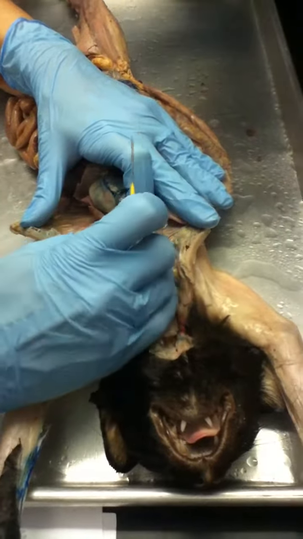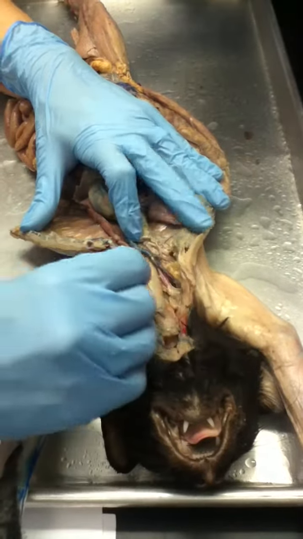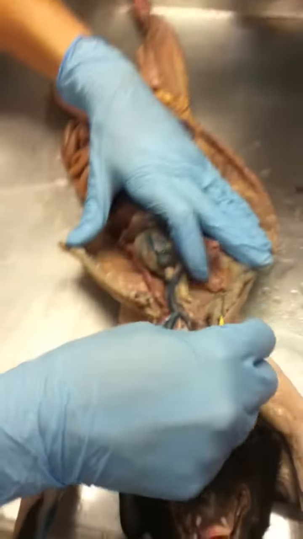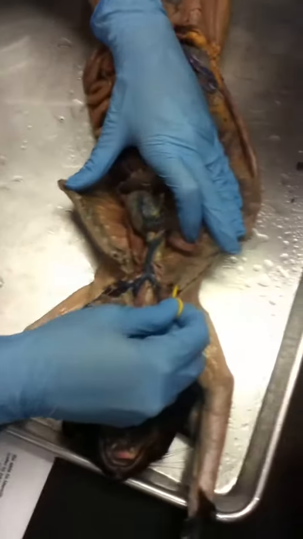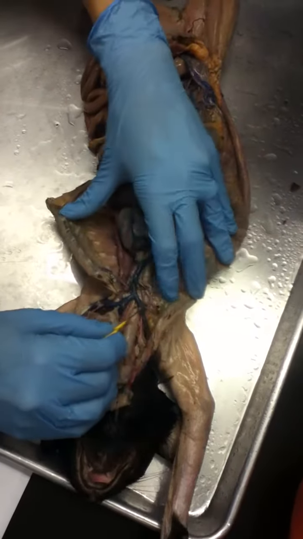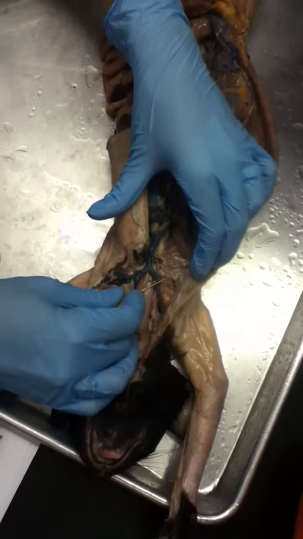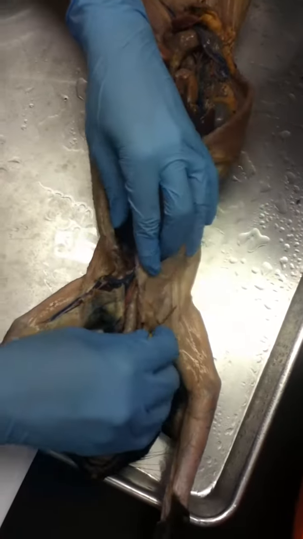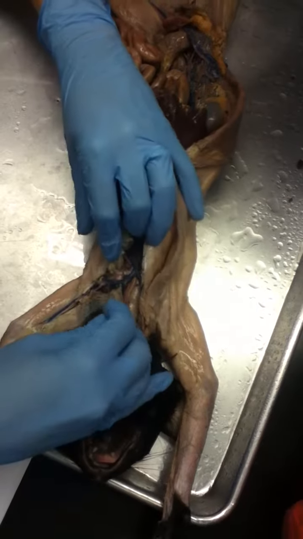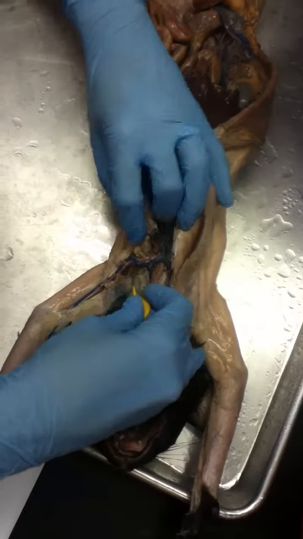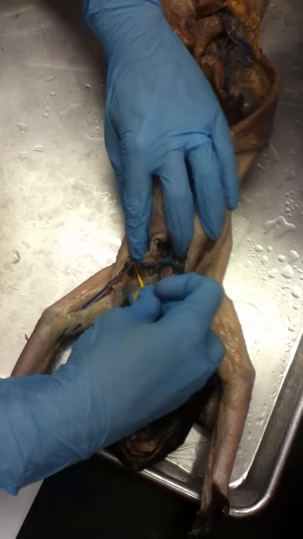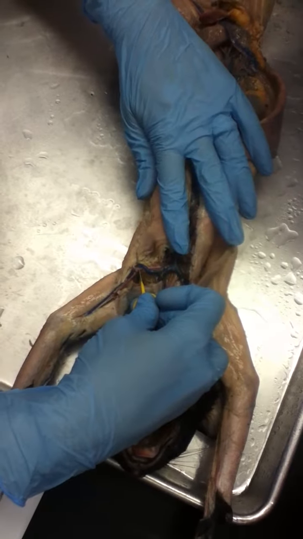Coming across from the brachiocephalic out, I've got first coming inward, my internal mammary vein and artery. Then underneath my clavicle, this is my subclavian. Coming out from the subclavian, I pass the region of the armpit. That is the axillary, both vein and artery, axillary, okay?